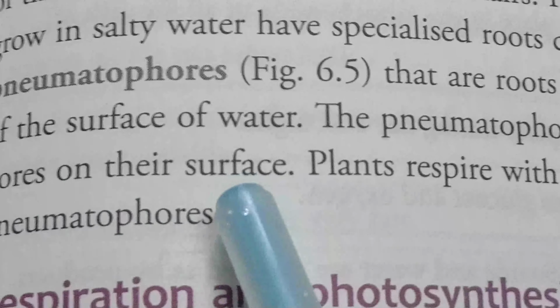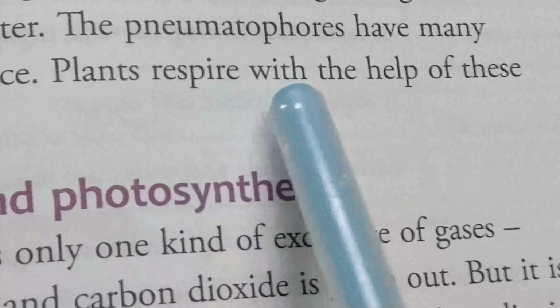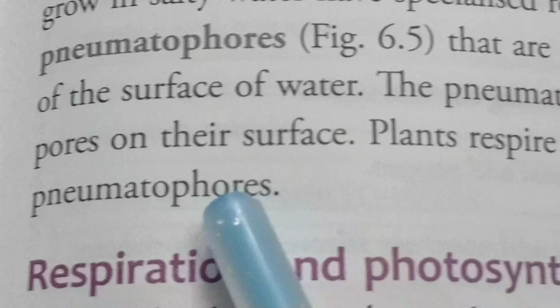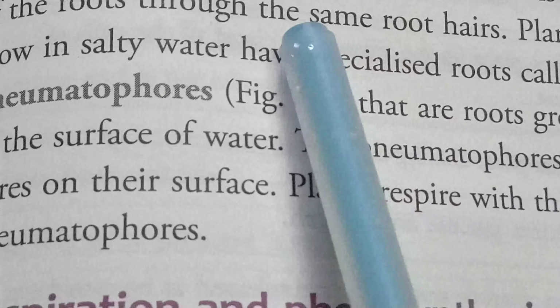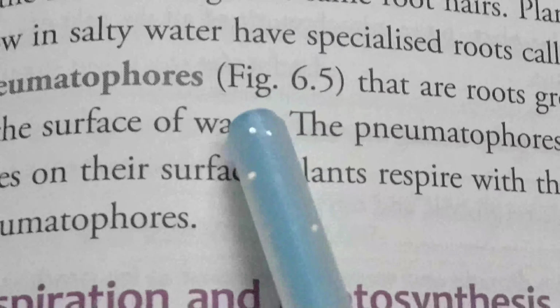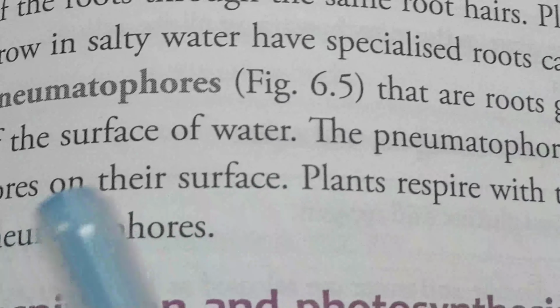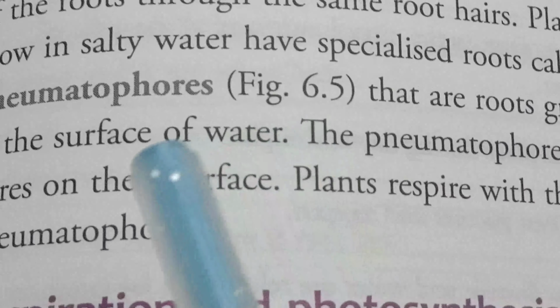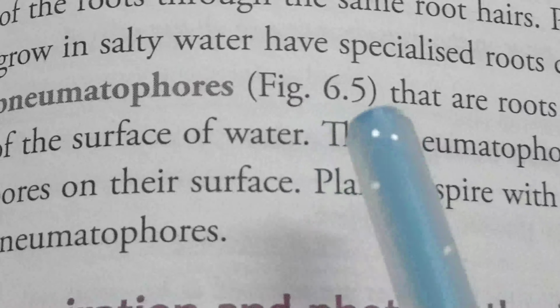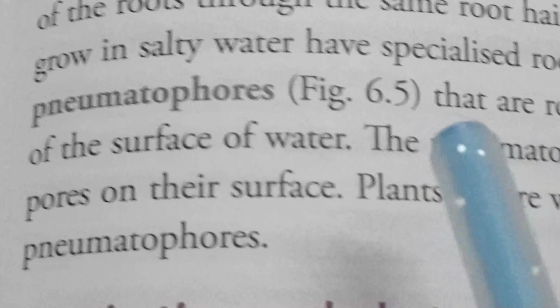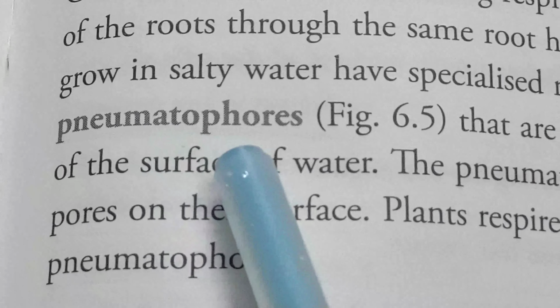The pneumatophores have many pores on their surface. Plants respire with the help of these pneumatophores. So which kind of plants basically grow in salty water? They have a specialized root. They come out from the soil onto the surface of the water for the respiration process. These are also known as pneumatophores.